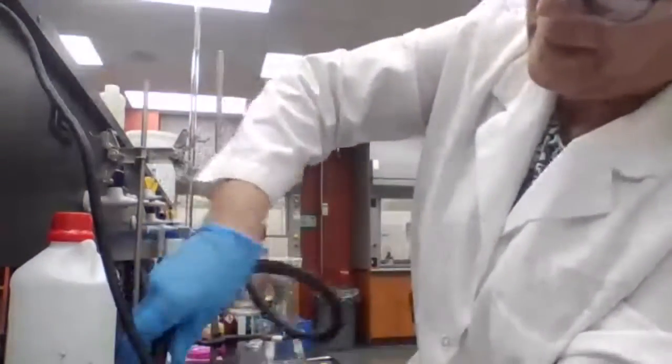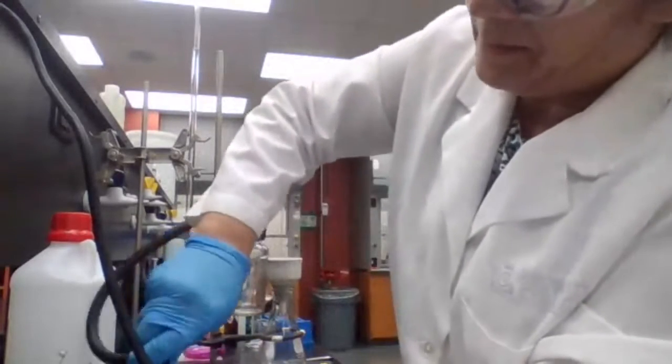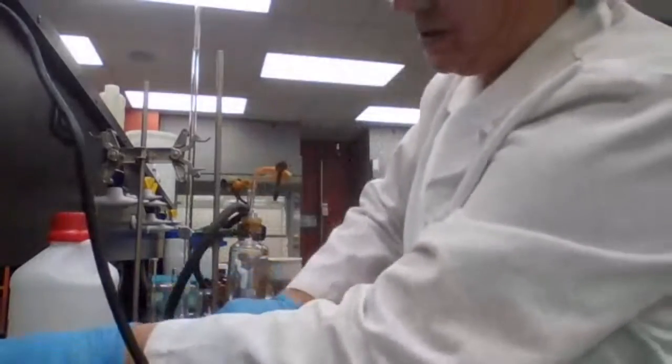I'm going to filter it first and let it stay in the oven while we are finishing up the rest of the experiment so it dries up.